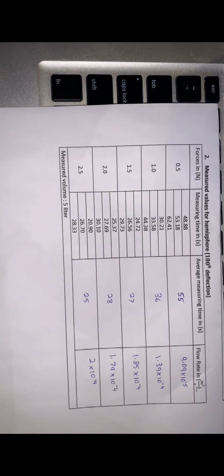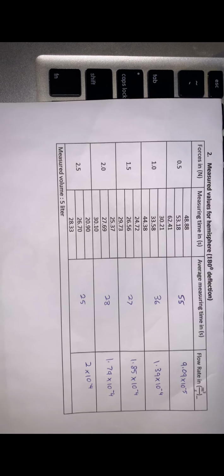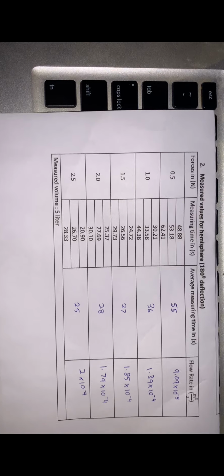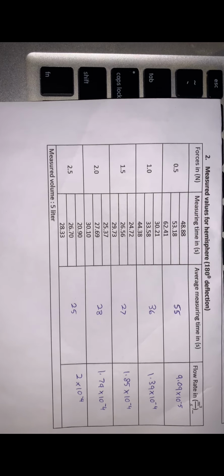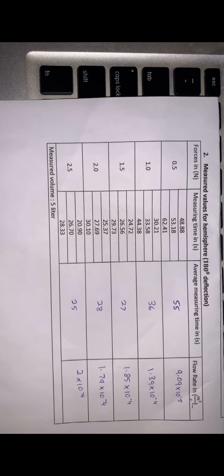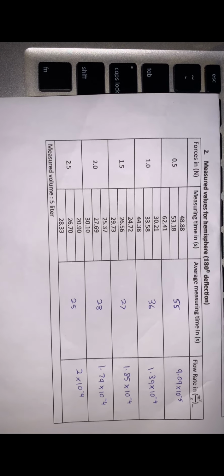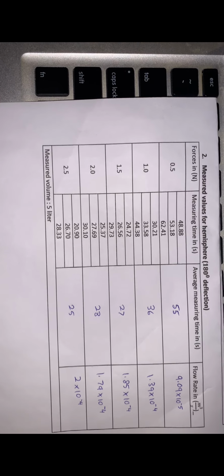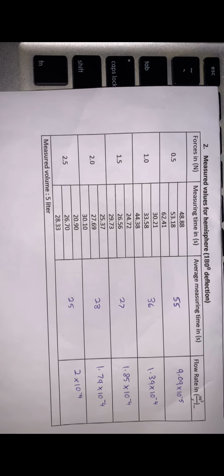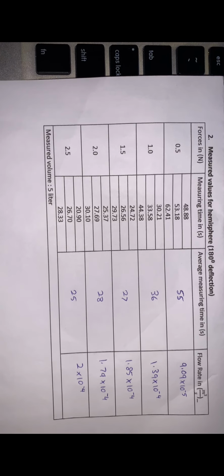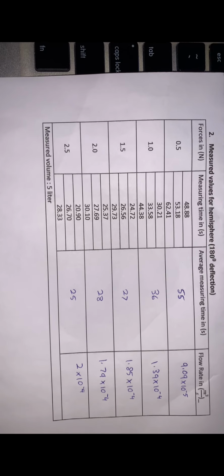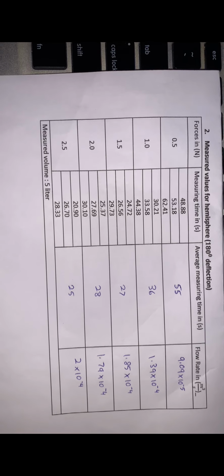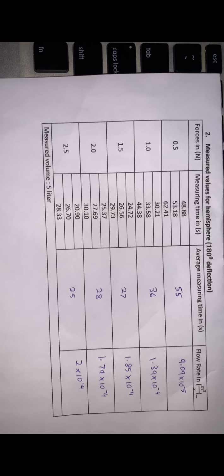Okay, my group has been assigned to measure values of the hemisphere for the water jet. So the forces we have are 0.5, 1.0, 1.5, 2.0 and 2.5. For measuring time, we just add up all the measuring times and divide by 3 for each. Okay. For 0.5, the average measuring time is 55, and 1.0 is 36. 1.5 is 27, 2.0 is 28 and 2.5 is 25.